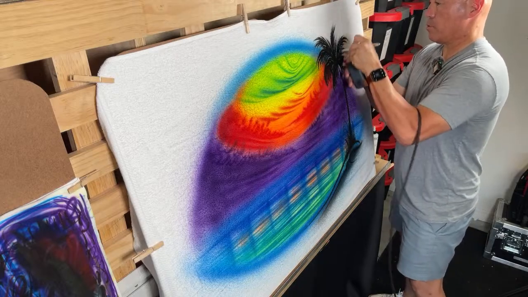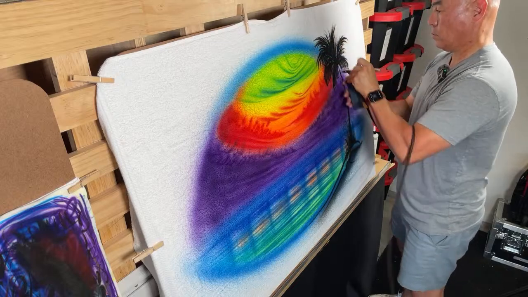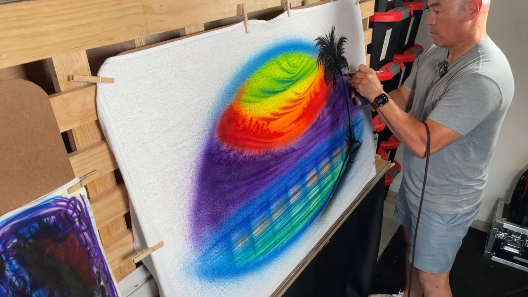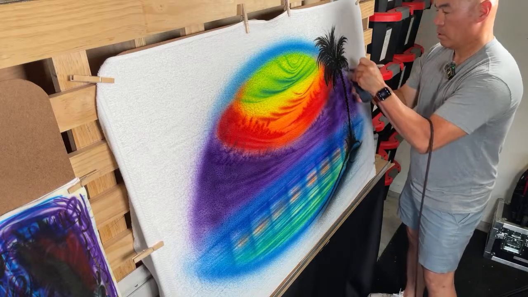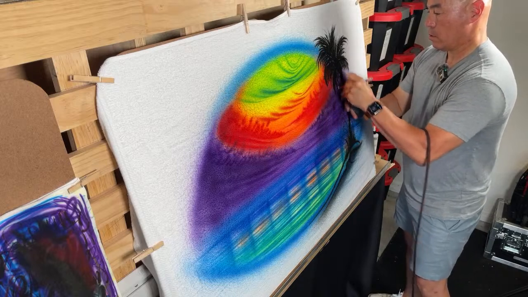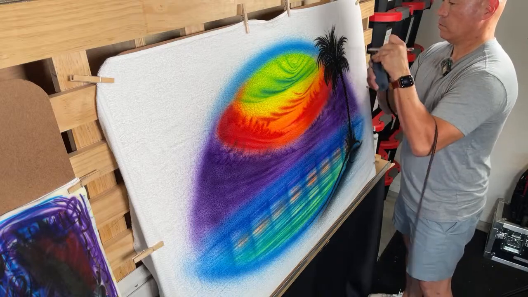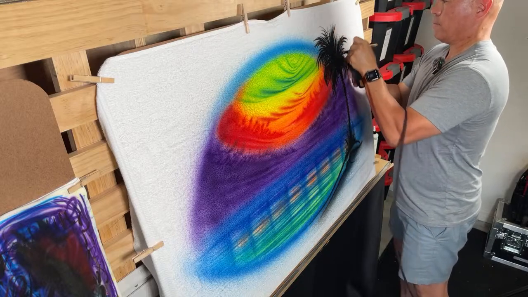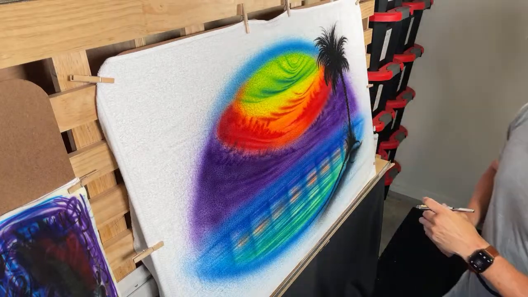And then add extra in between. Make the palm tree, get little zigzags on it.